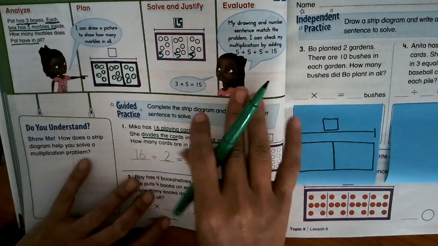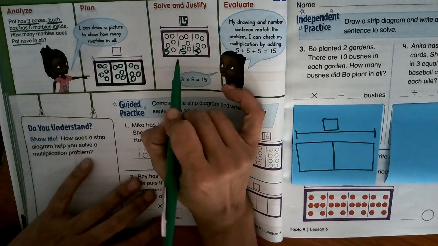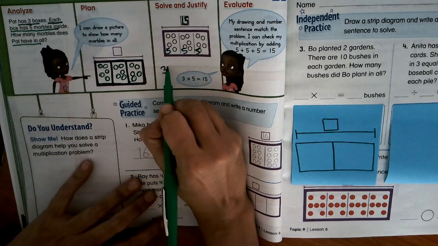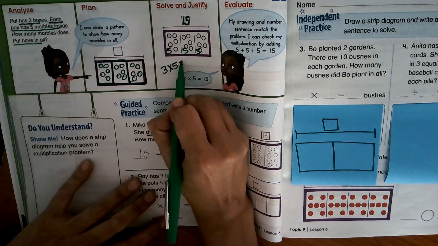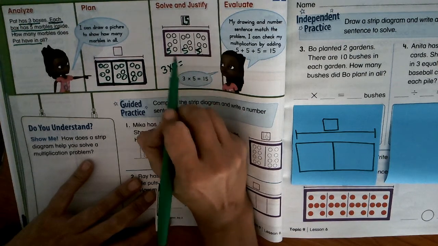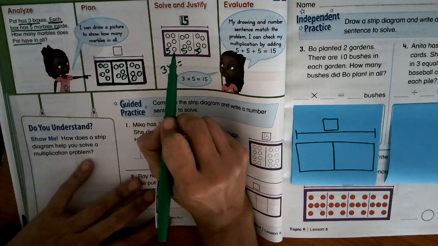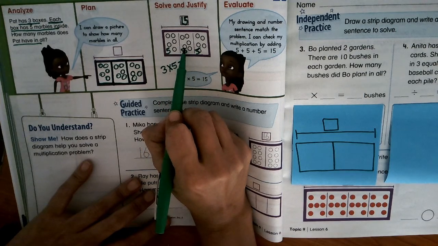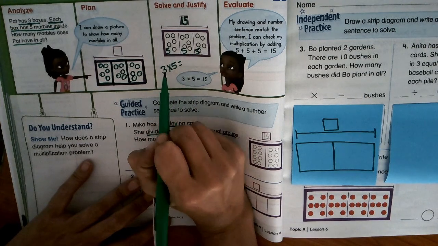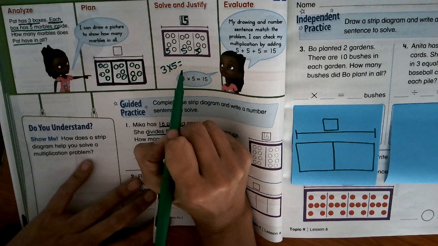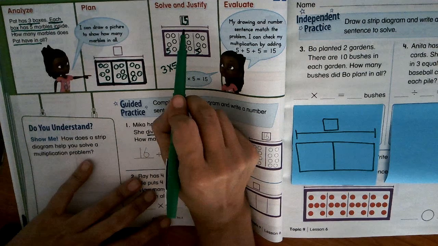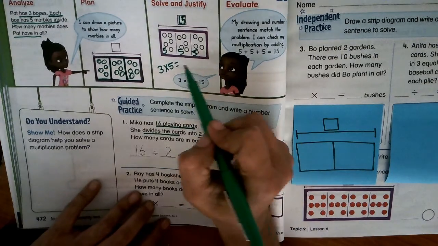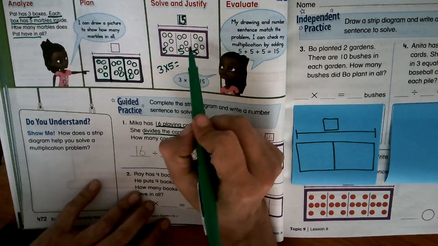Once I draw it, I can write an equation. Well, what do I have here? I have 3 groups of 5, or 3 times 5. We have 3 groups of 5. And I can go and show my work. There's 5 in this box, 5 in this box, 5 in this box. 3 times 5, or 3 groups of 5, is going to give me 15 when I add this. Show my work. So this is a multiplication sentence using a strip diagram.